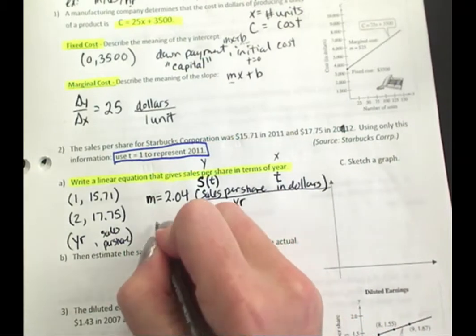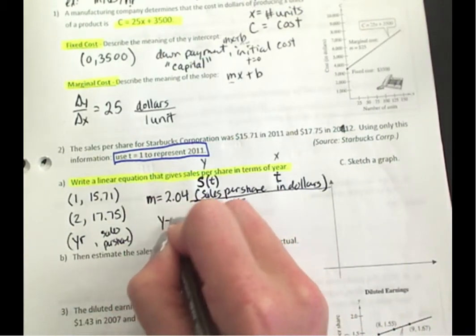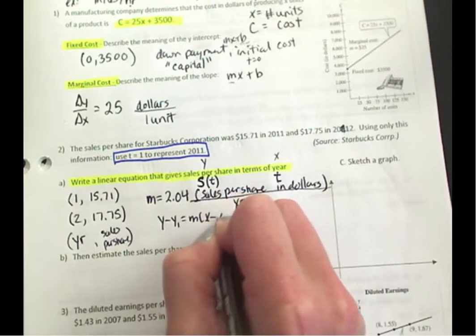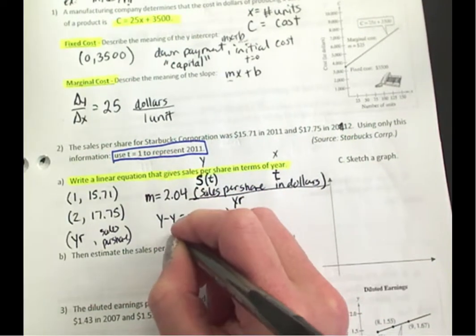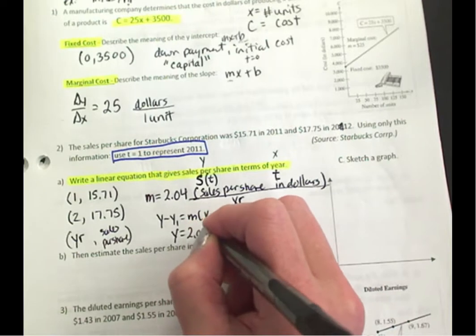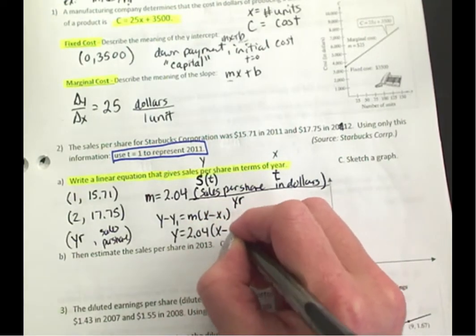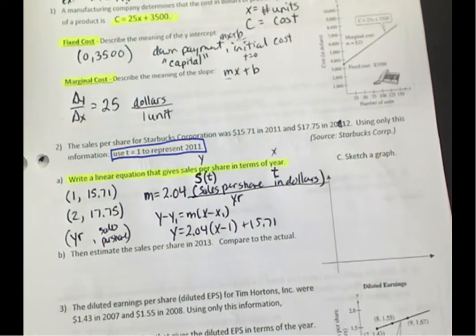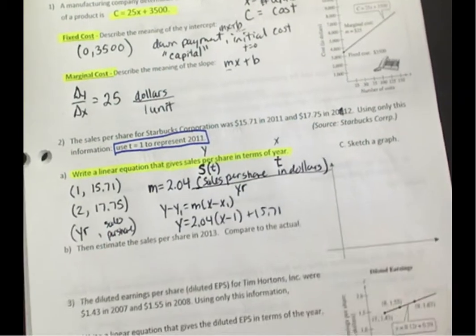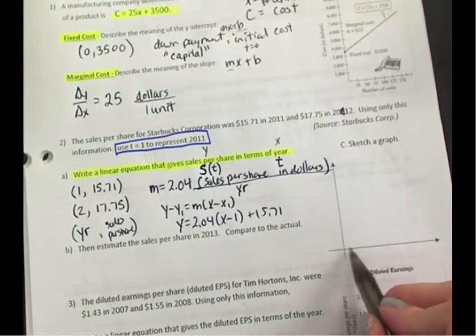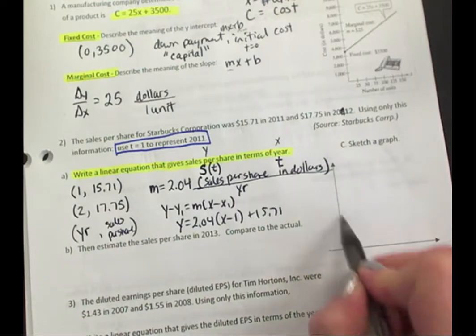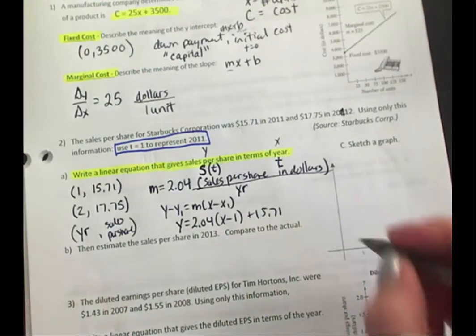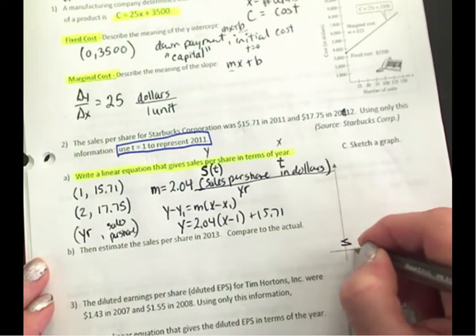Okay, what's your equation? y minus y1 equals slope times x minus x1. So 2.04 times x minus 1 plus 15 points. I just solved for y. Just move that y1 over. Graph it. Sketch a graph. Only label what you need to. It does not have to be a square grid. I don't expect you to count by 1, 2, 3, 4, 5 and then 1, 2, 3, 4, 5. Label the points you need. So put a break in the graph if you need to.